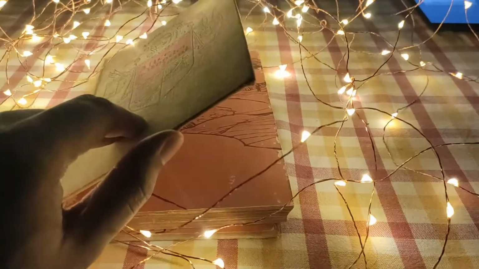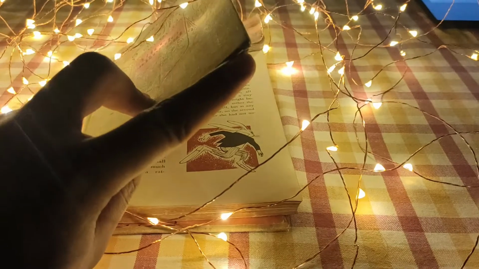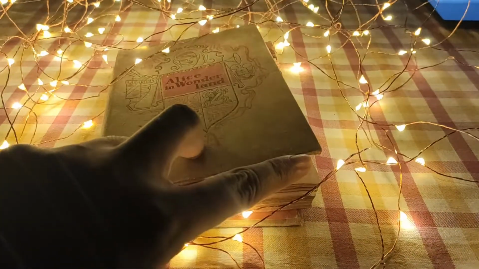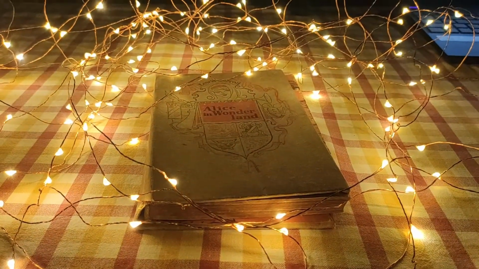Now, this particular book was a mystery to me, partly because most of it was in Russian. It took me a while to realize only the introduction, the first 30 pages were Russian, and the rest was plain old English.